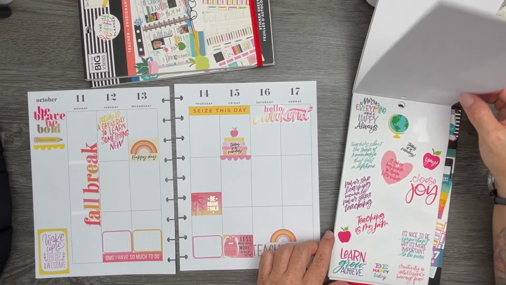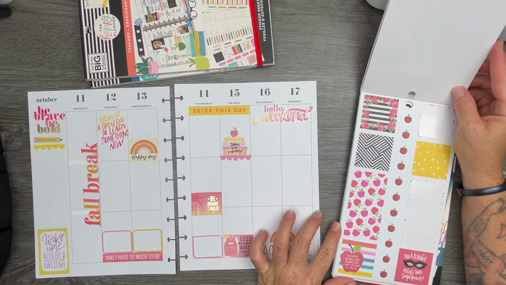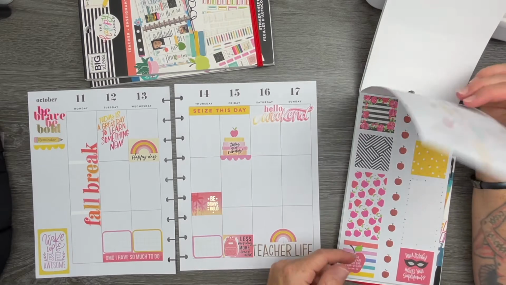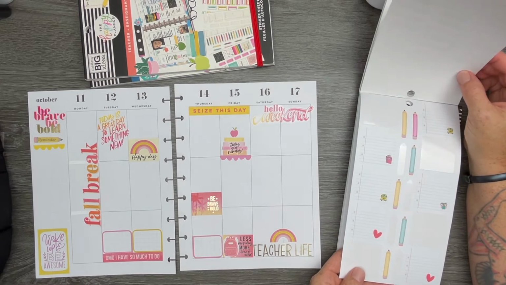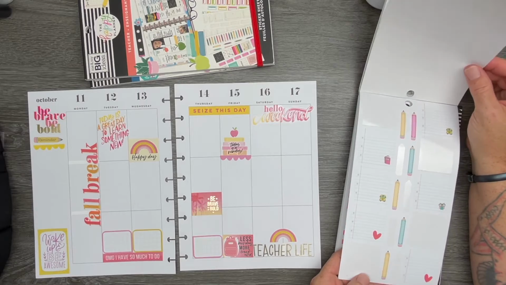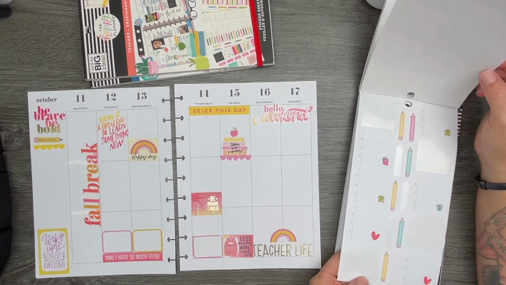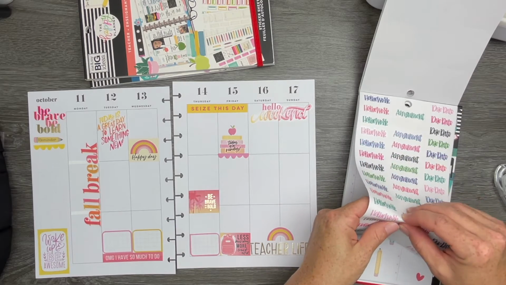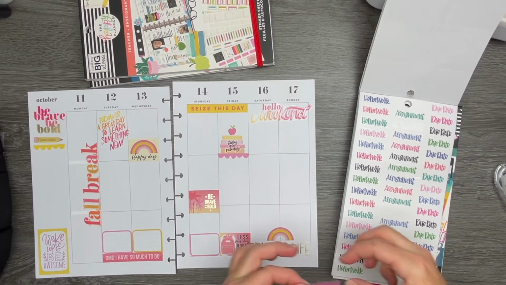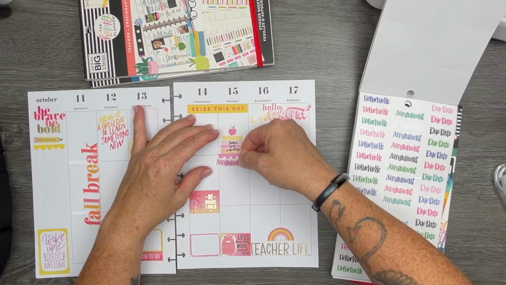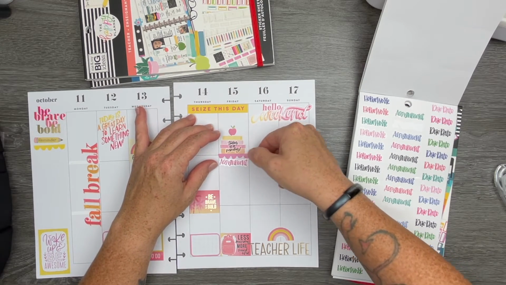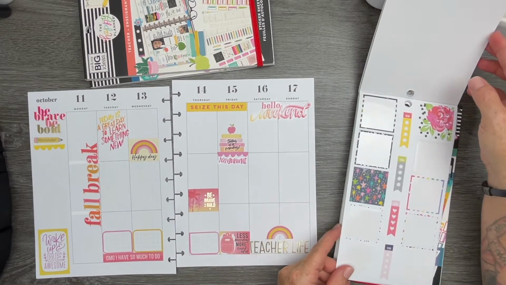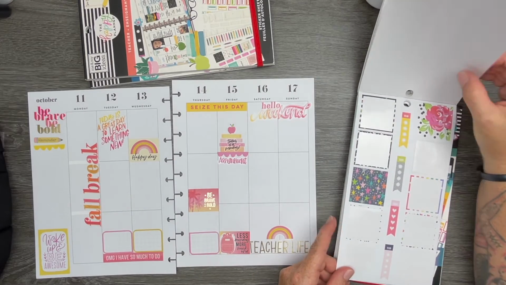I'm just going to put it on there. And then this one will work. We have some pencils. I use the pencils all the time. He does have assignments, and I usually put that with me on this day because his assignments are with me.